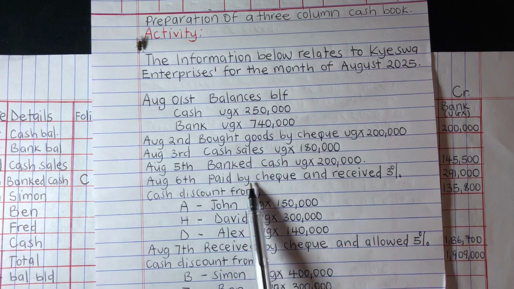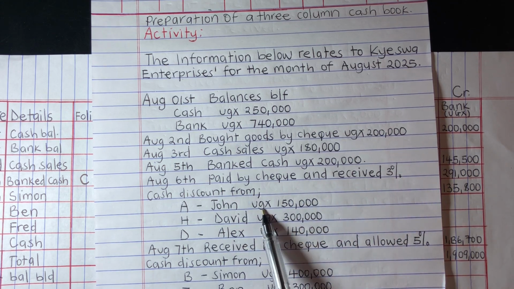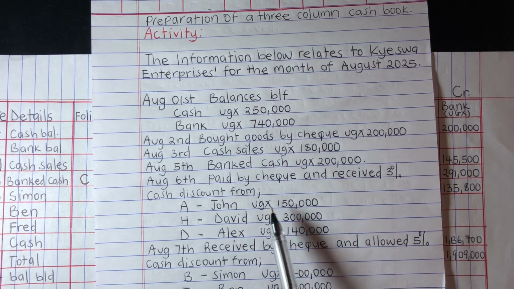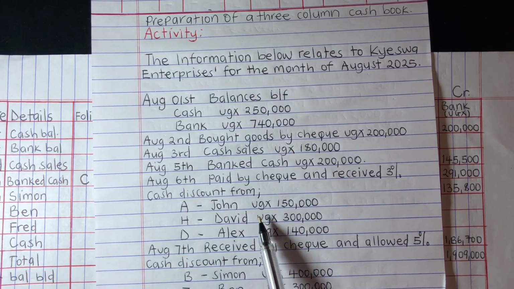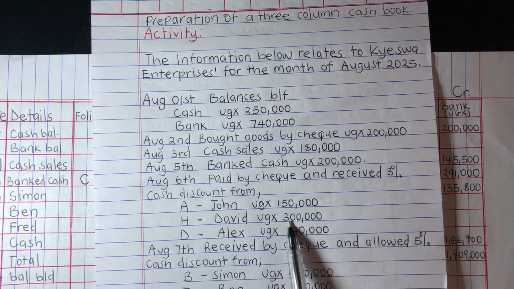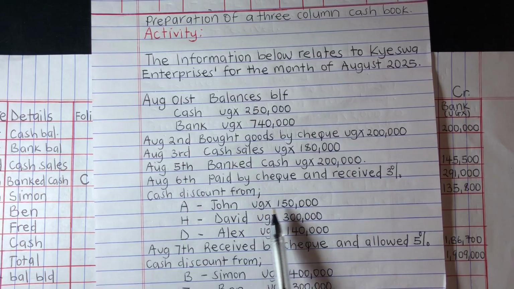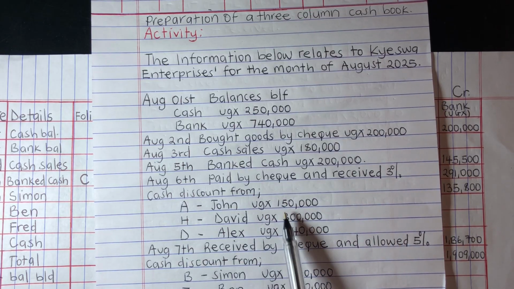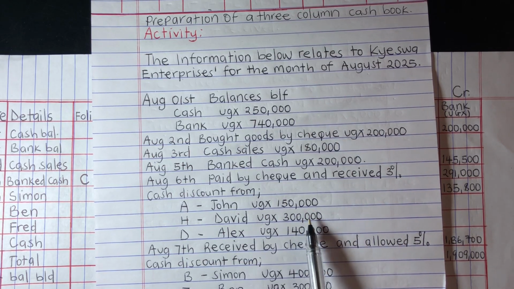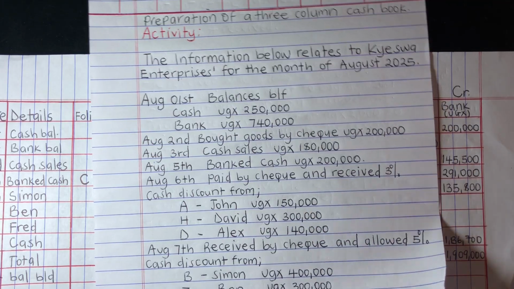So paid by check and received, meaning this is a discount received. So it is Cheswa Enterprise who was receiving a discount from these people he bought from, or he paid. Okay, so we're going to apply this 3% to all these transactions or to these amounts.